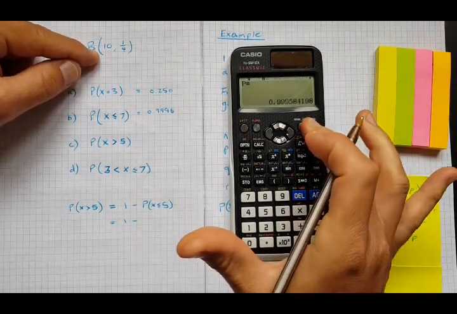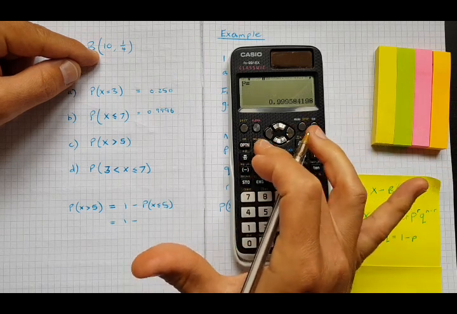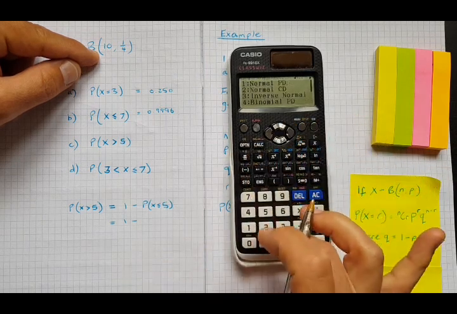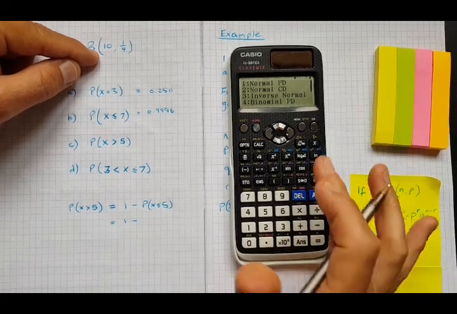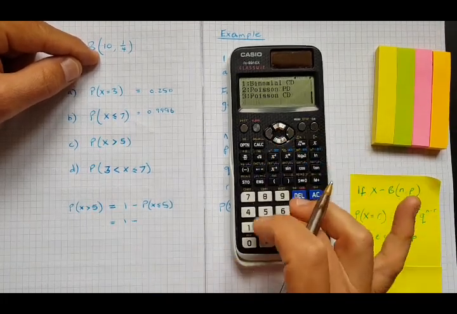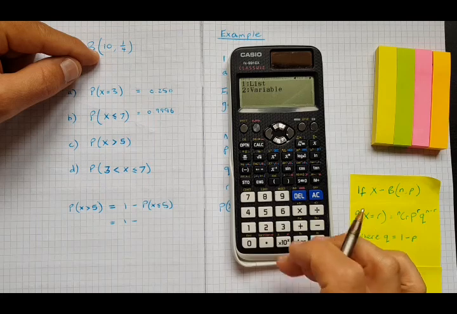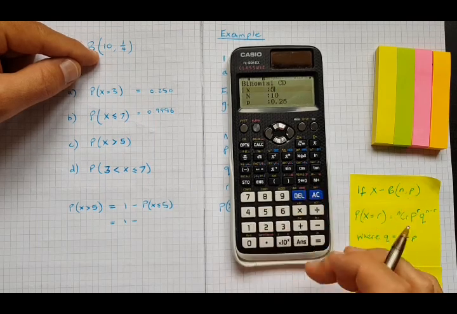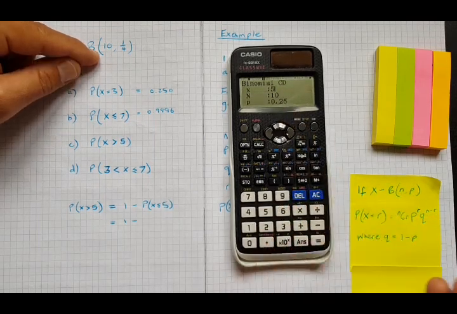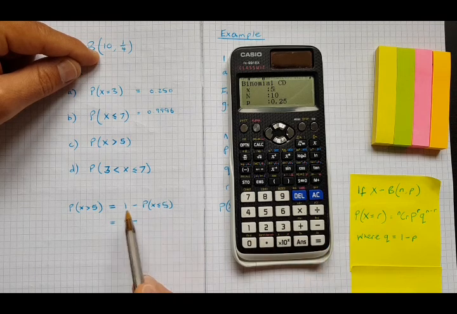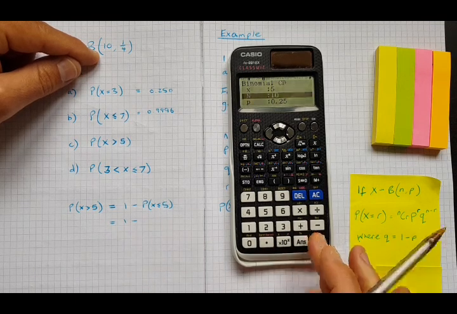So we can go back. You can just press the option button there. It's a little bit short, or you can just go back to menu. We can go back to cumulative distribution variable and put in 5. Now remember, this number will give us 5 and below. So we will need to subtract that from 1.